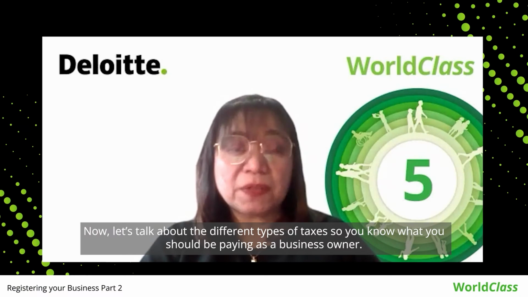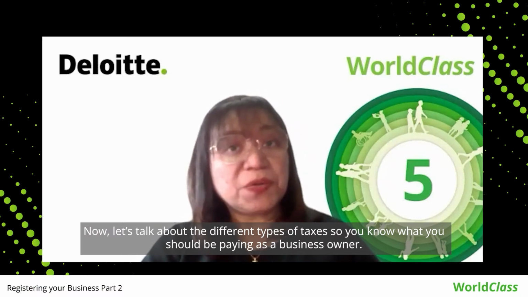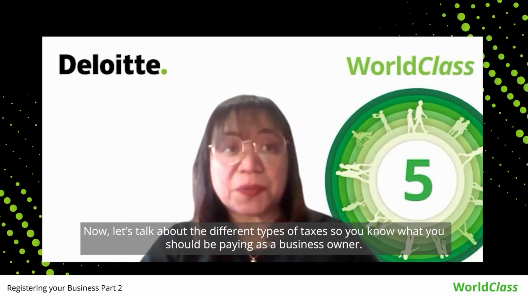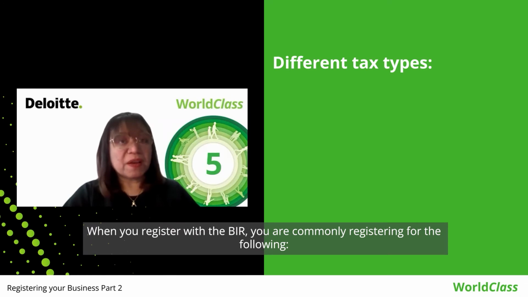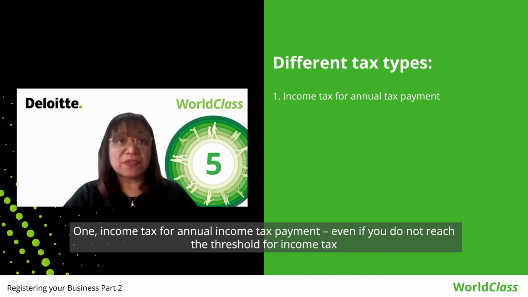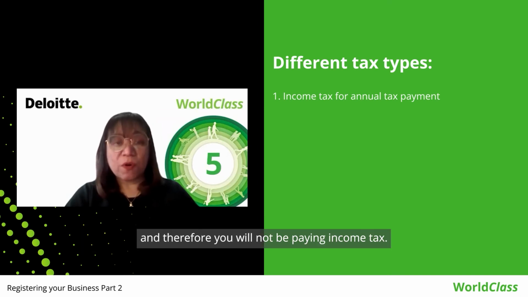Now, let's talk about the different types of taxes so you know what you should be paying as a business owner. When you register with the BIR, you are commonly registering for the following. 1. Income tax for annual income tax payment, even if you do not reach the threshold for income tax and therefore you will not be paying income tax.